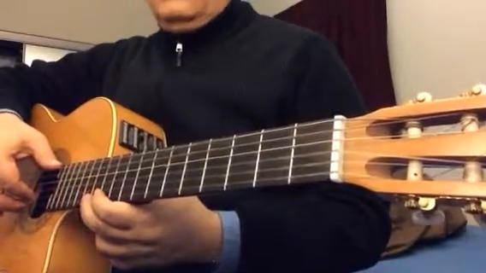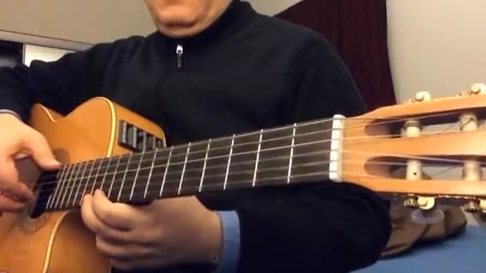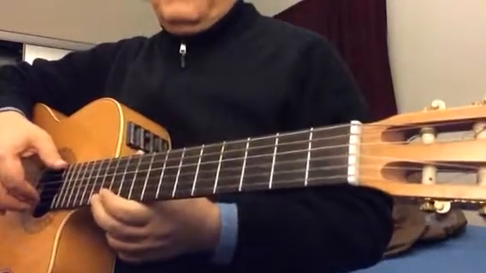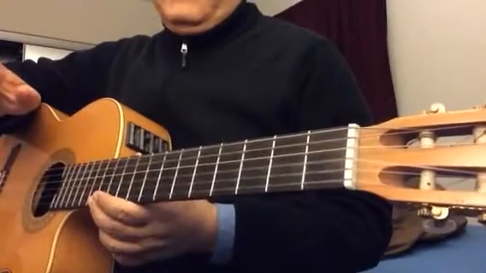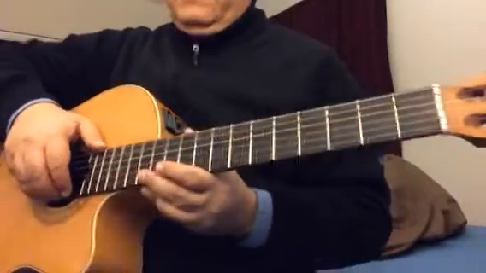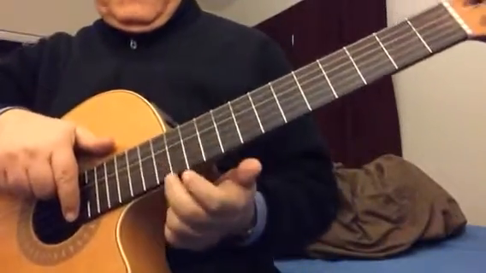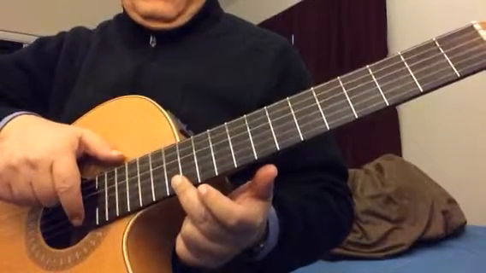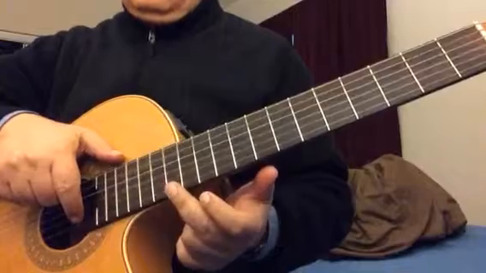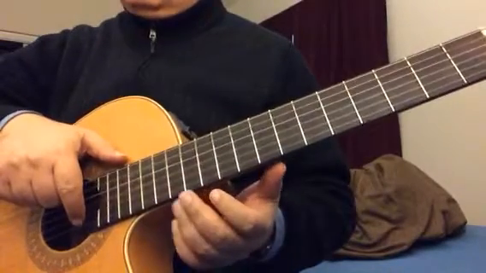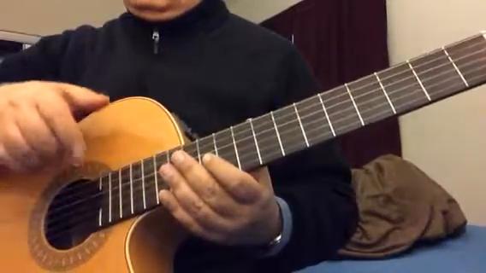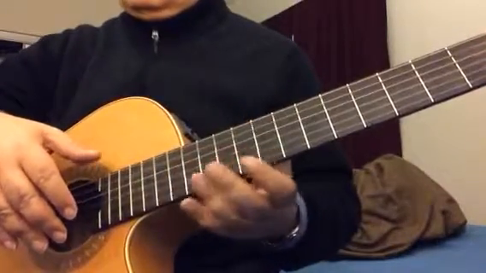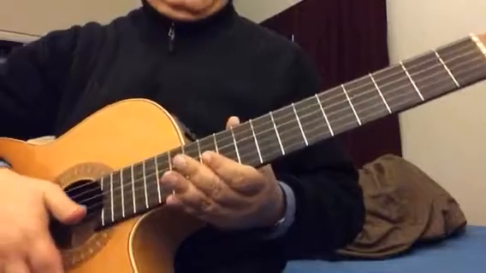Now, there's an interesting concept, and I don't know all the physics behind it, but if you hold your finger on this fret here just lightly, and you play it and release it, you hear like a bell sound. These are called octave harmonics, and good classical guitar players can play those nicely and make real nice sounds.